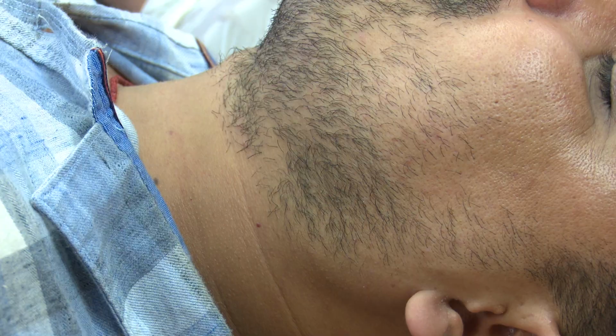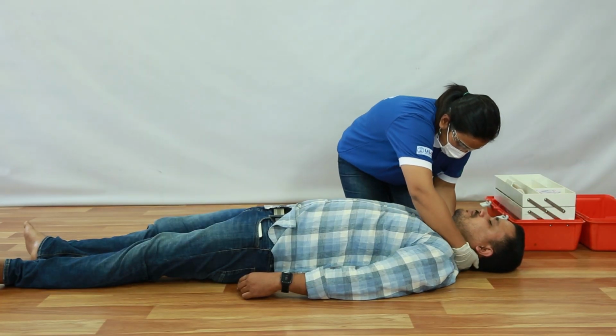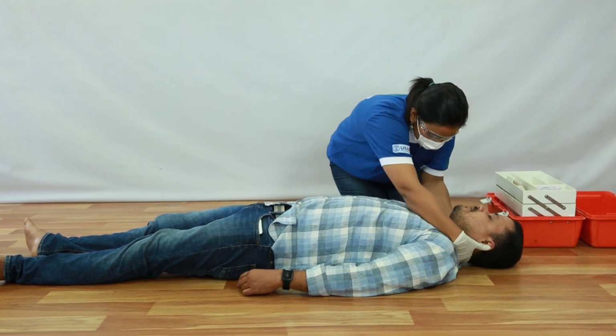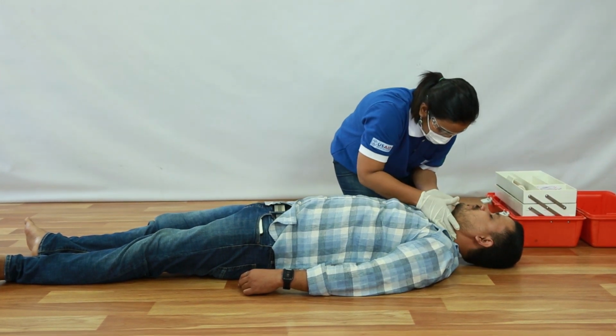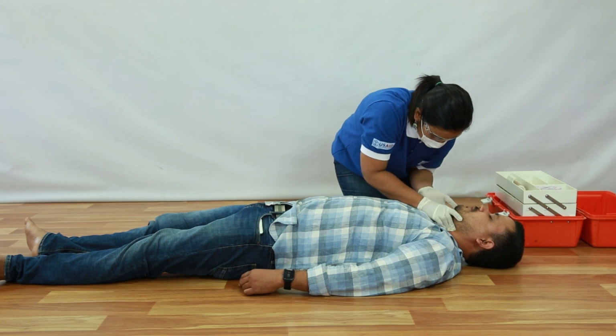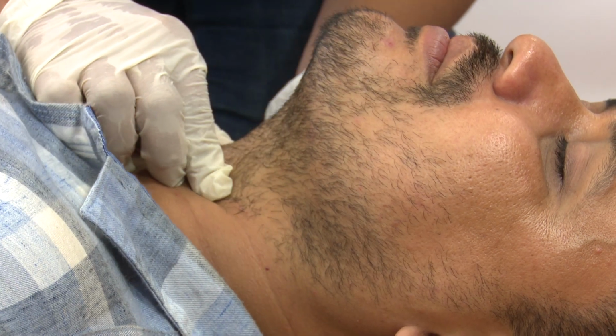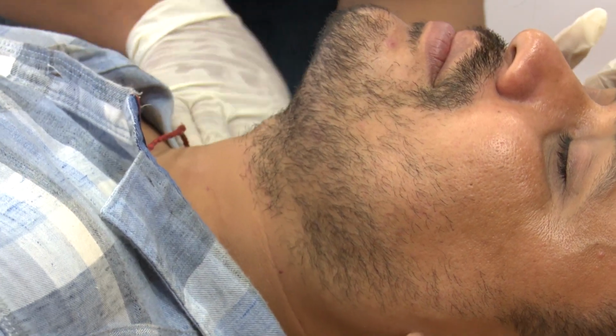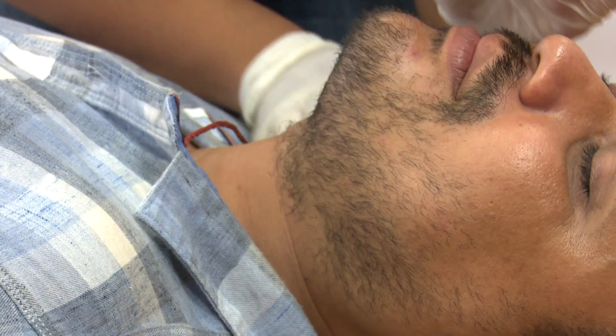Examination of the neck. Always go front to back, that is anterior to posterior. Check for bleeding, pain, deformities, open injuries, tenderness, and swelling. Check trachea for midline position. Observe jugular vein distension, that is JVD. Palpate vertebrae.